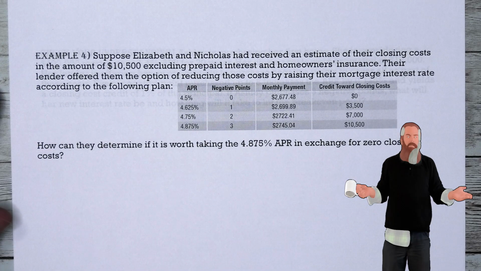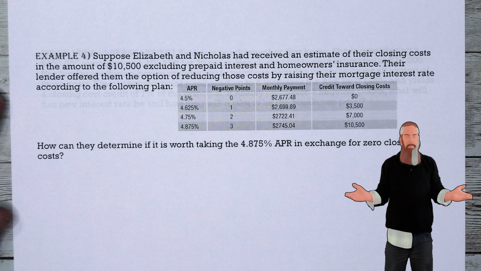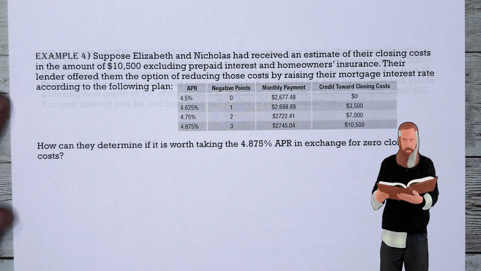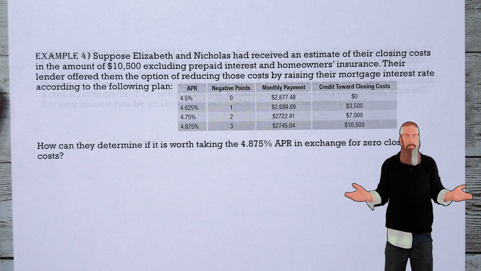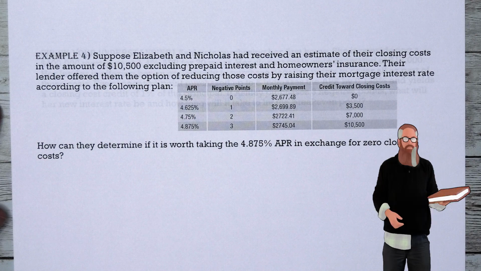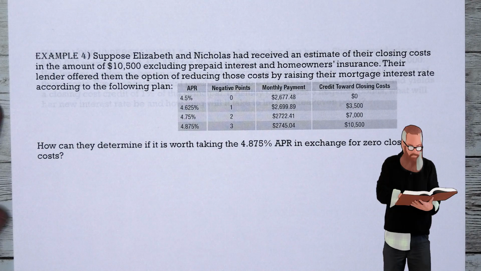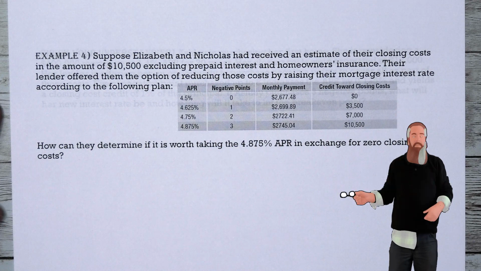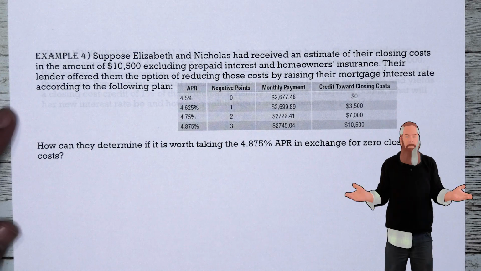This situation is a reverse of example 2, but the break-even calculations are similar. In example 2, Elizabeth and Nicholas paid for 2 discount points to reduce the APR. So the longer they remain in the house and pay their mortgage after the break-even point, the more of a savings they would be getting. That is not the case with negative points.